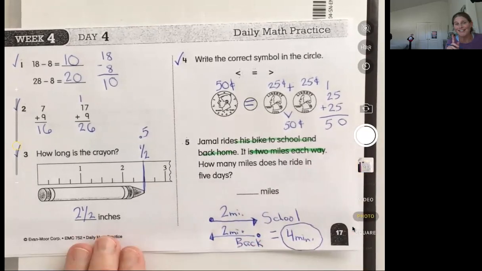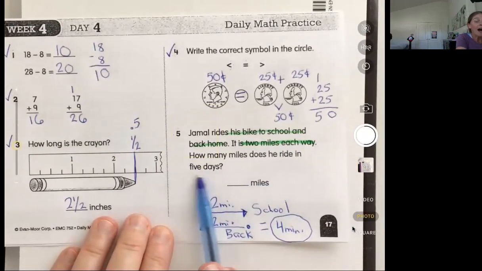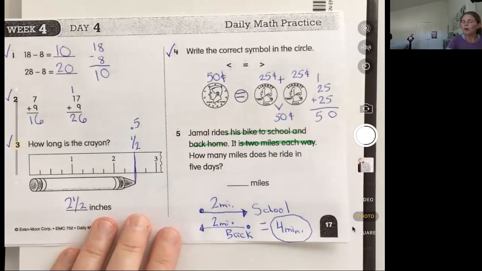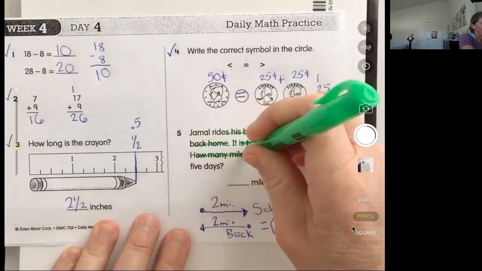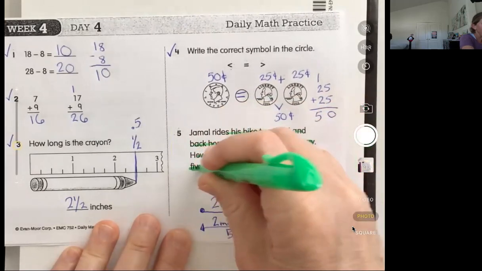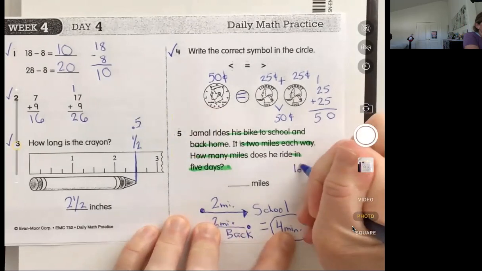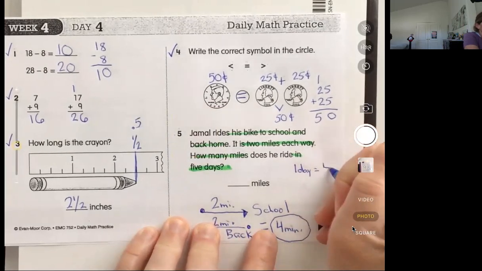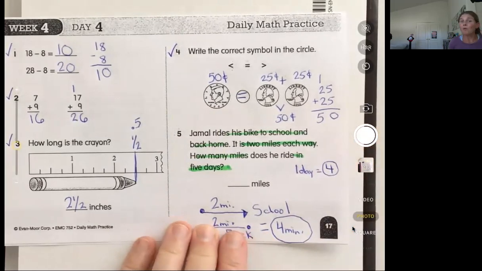Now, we're not done. Okay. How many miles does he ride in 5 days? So remember, we always go to the question because that's where we find out what we need to solve. How many miles in 5 days? So I'm thinking of a couple different equations that I could do for this. I know that 1 day equals 4 miles. So that means I'm going to be counting by 4s.